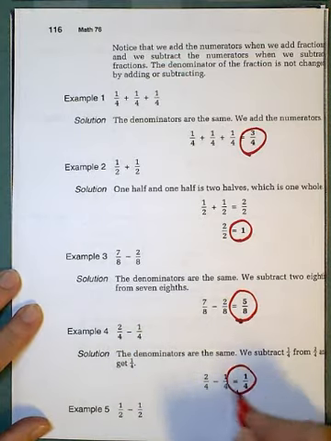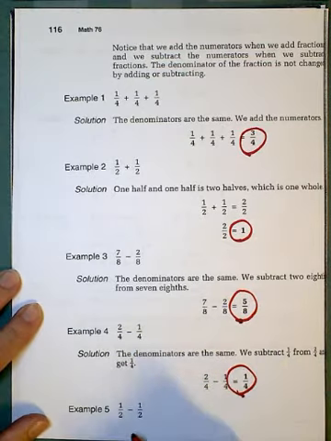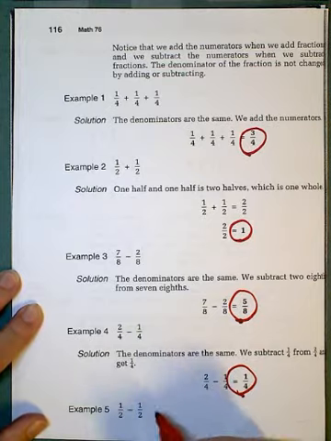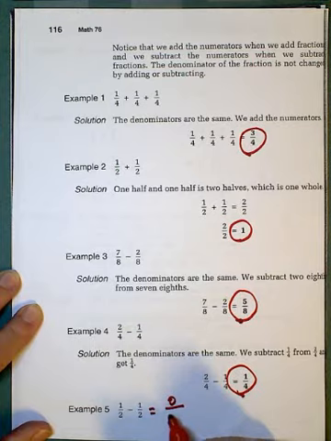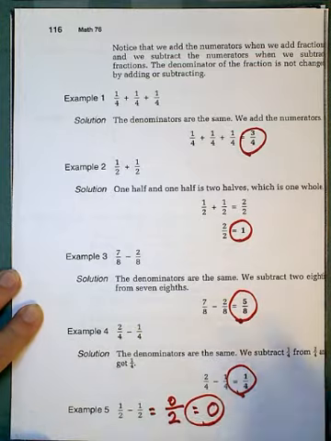And example 5, 1/2 minus 1/2. Hopefully you'll notice that instead of writing the answer as 0/2, we would write it in its simplest form, and our answer is simply 0. Let's turn the page and take a peek. And that's exactly what was done in the book.